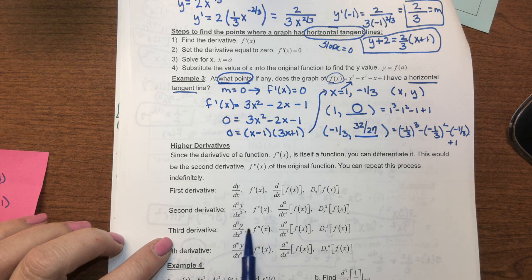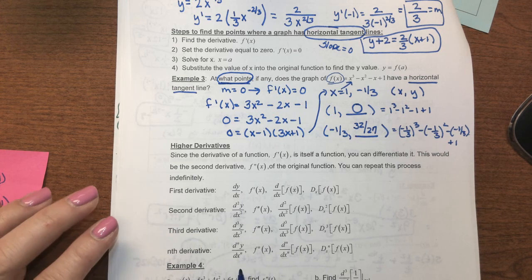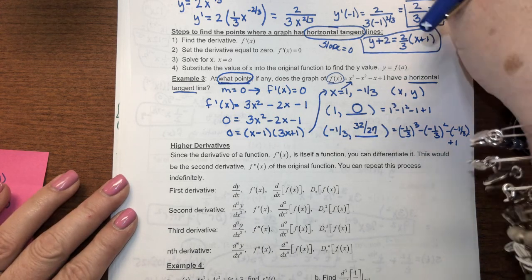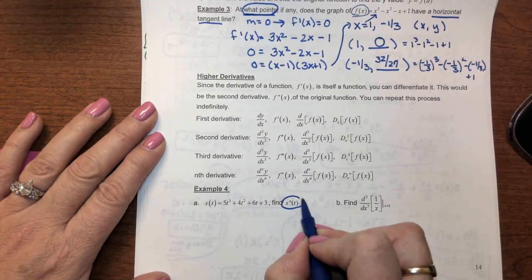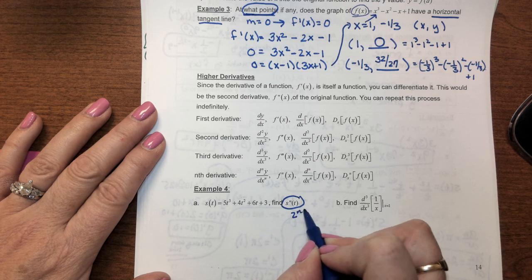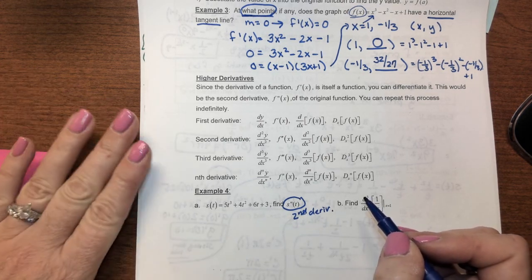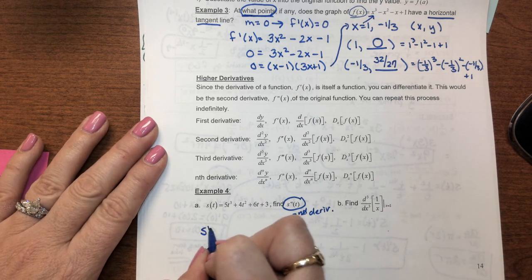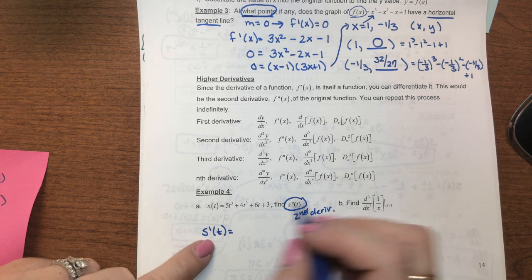Again, you can see the notation. You can see when we're talking about the third derivative. And the nth derivative, you can go higher and higher. So for example, you're given a function. We want to find s double prime of t. So here we want to find the second derivative. You can't find the second derivative without finding the first derivative. So s prime of t first. You have to go first derivative, then the second derivative.